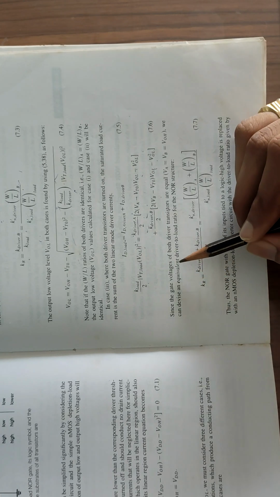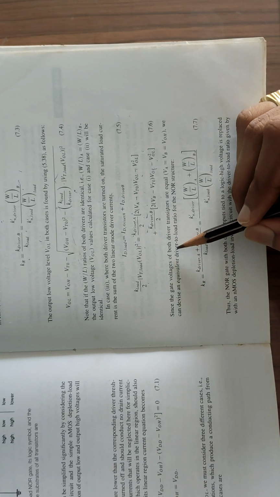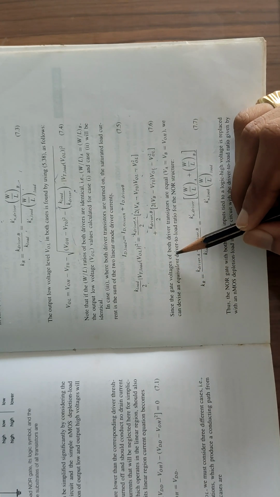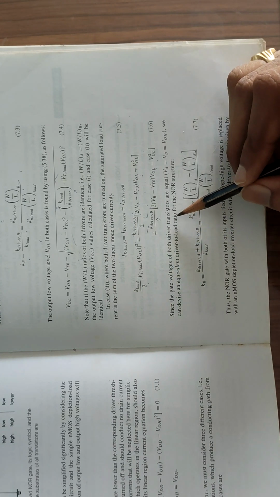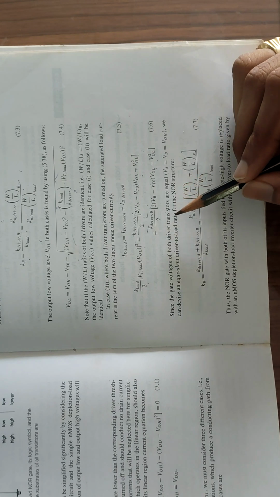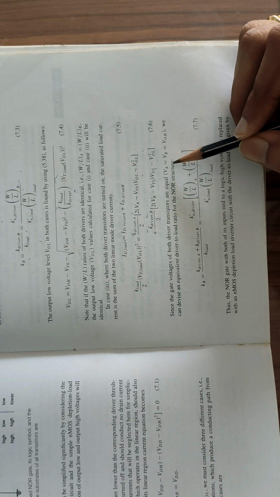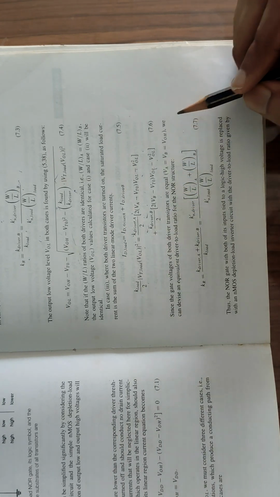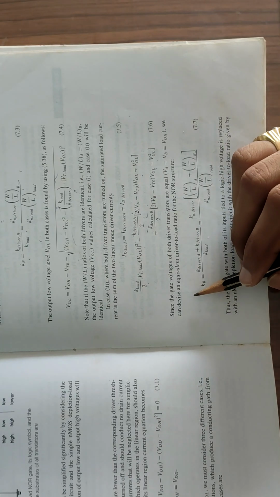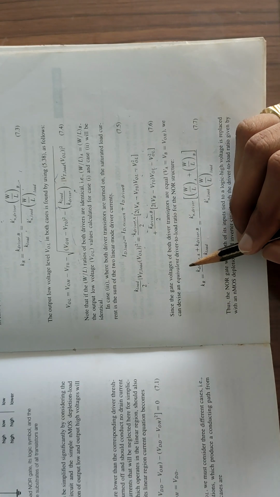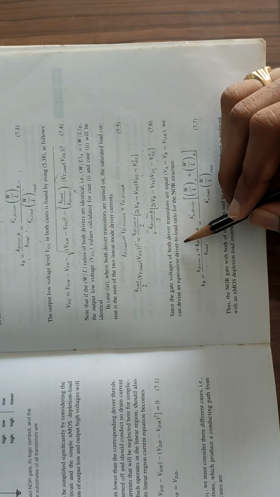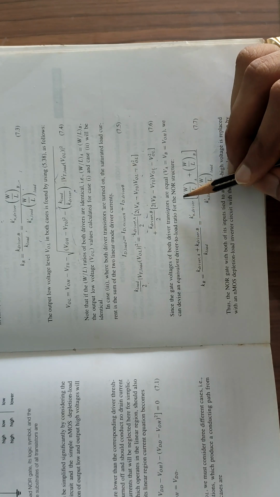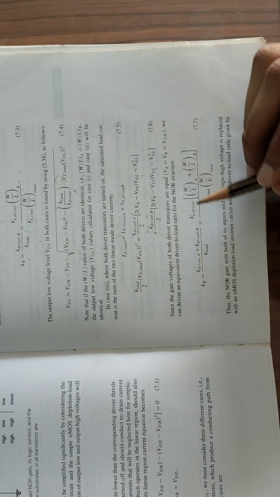Since the gate voltages of the driver transistors are VA equal to VB equal to VOH, we can derive an equivalent driver to load ratio for the NOR structure.